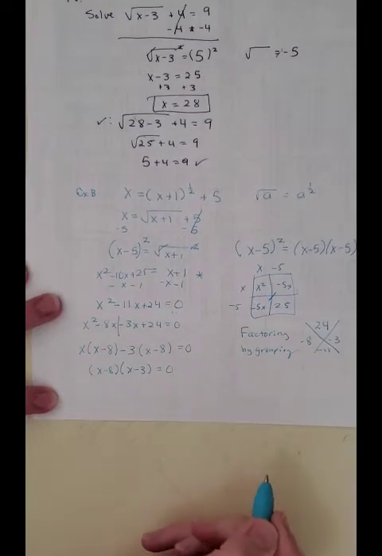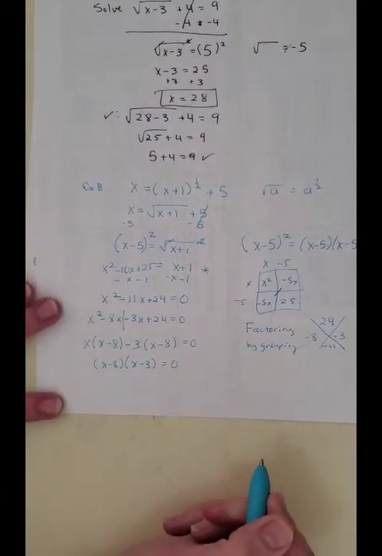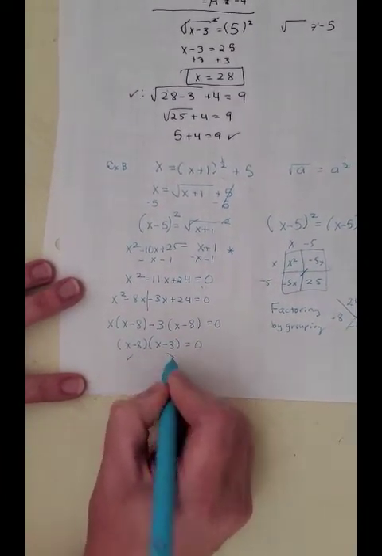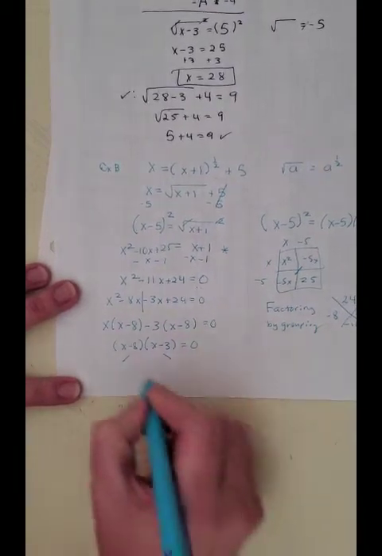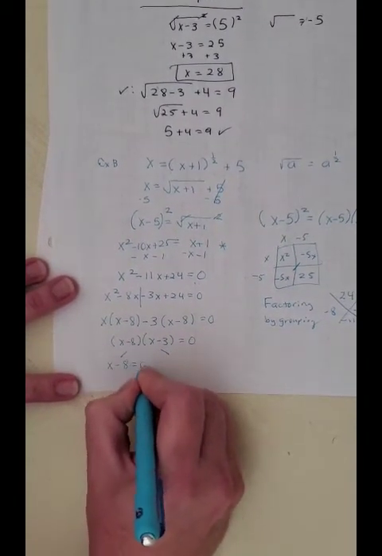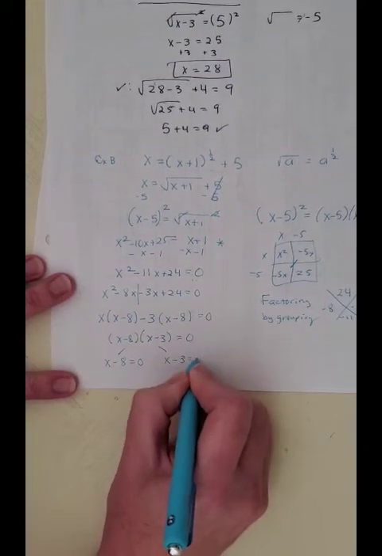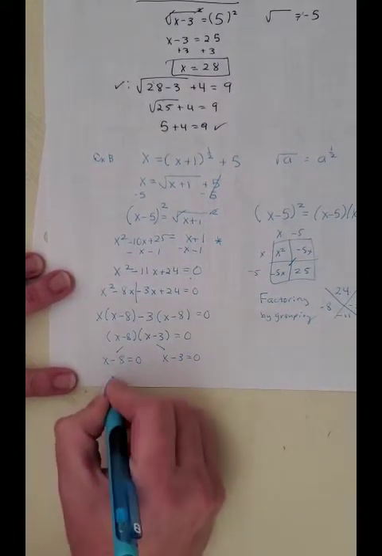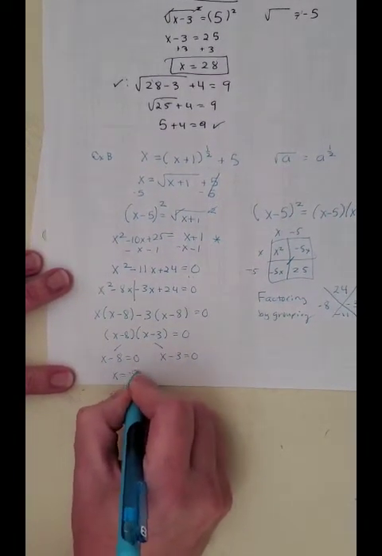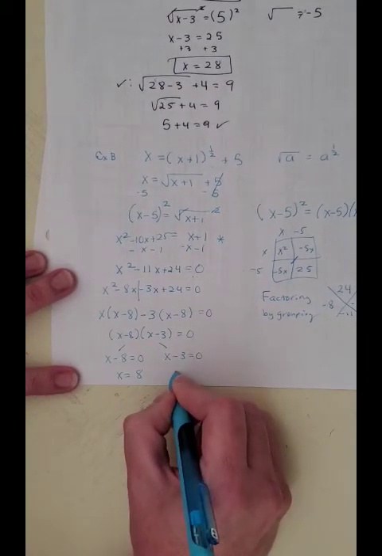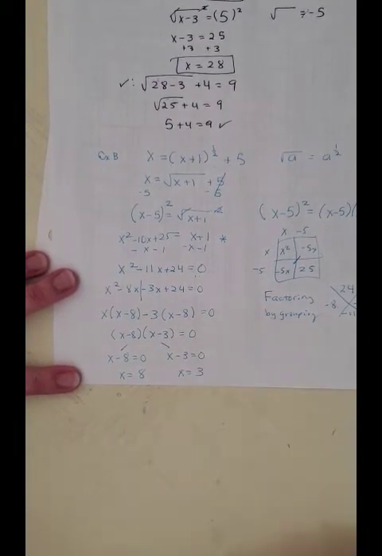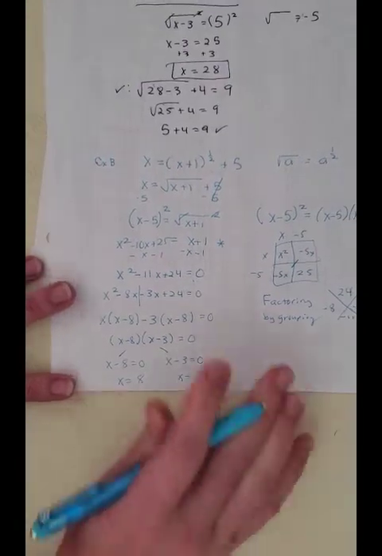Now I'm going to apply the zero product property. So the zero product property says I take each factor and set it equal to 0. So I have x minus 8 equals 0 and x minus 3 equals 0. And then I'd add 8 to each side. That gives me x equals 8. And then I'd add 3 to each side. That gives me x equals 3. So I have two potential solutions.